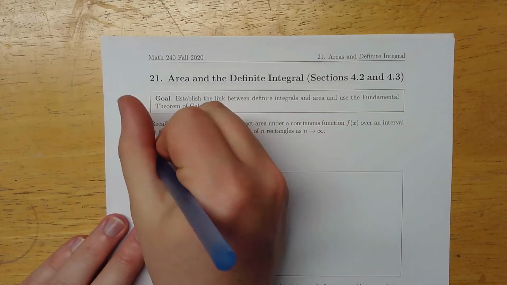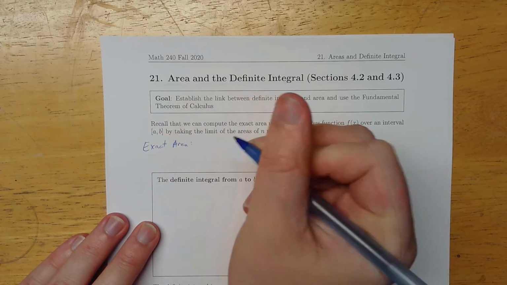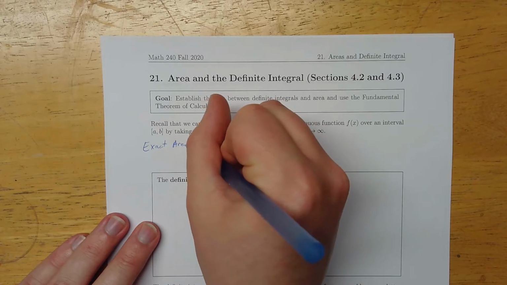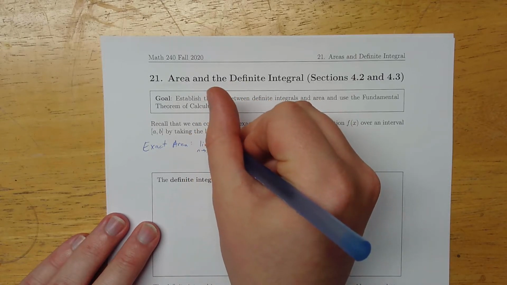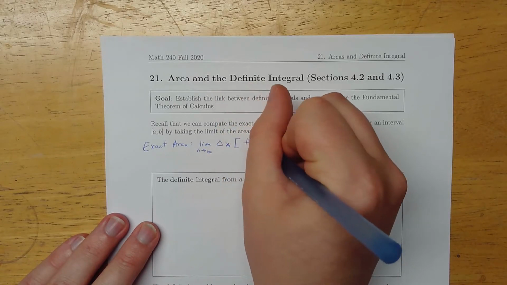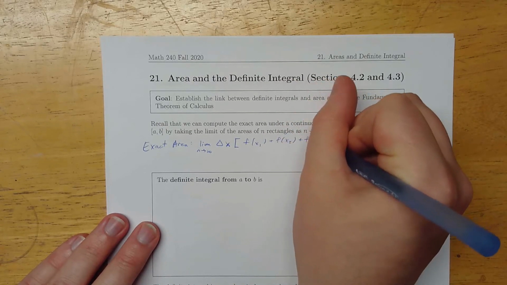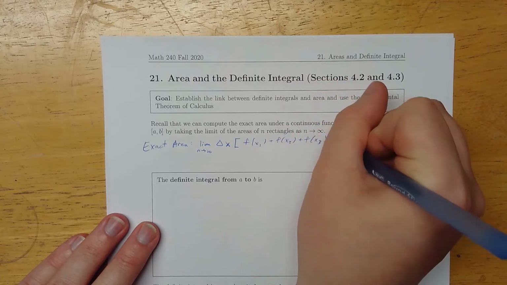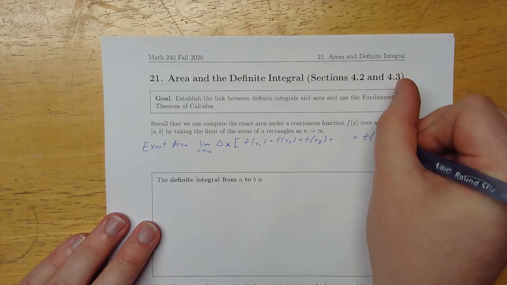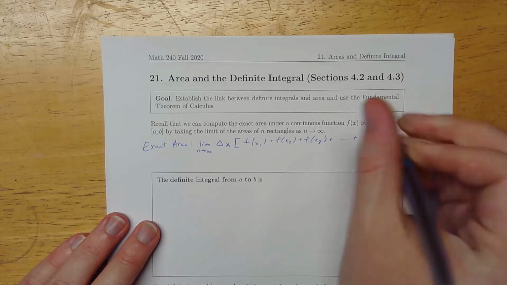So if we want to find the exact area, this is going to be the limit as n approaches infinity of delta x times f of x1 plus f of x2 plus f of x3 plus all the way up to f of xn, where all these x1s through xn's are the different points we decided to use.